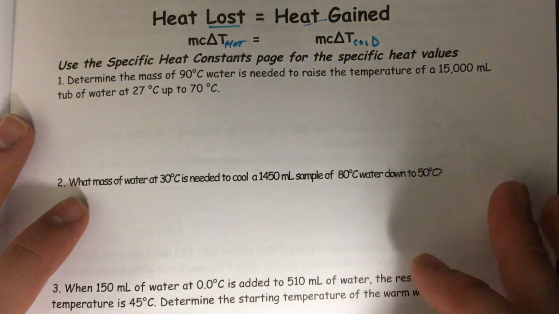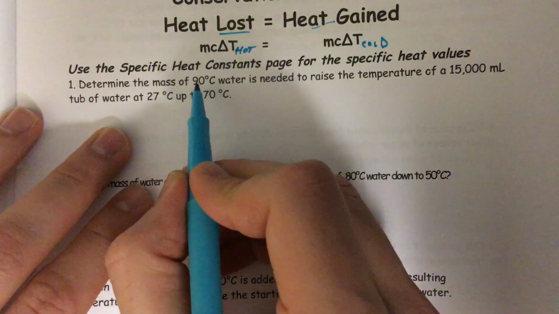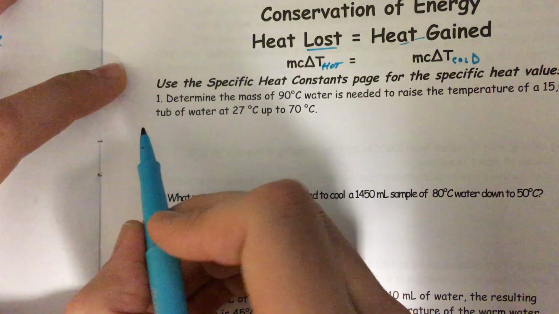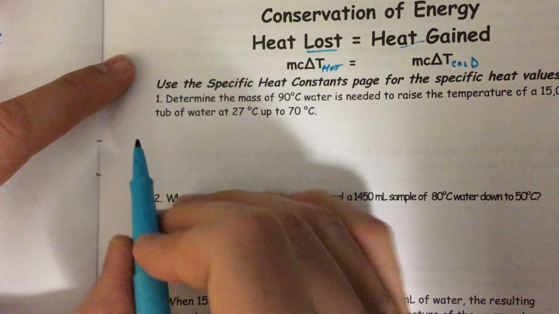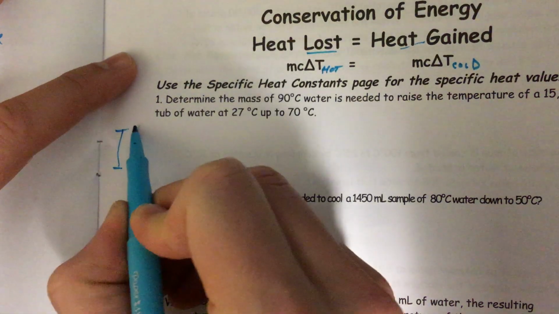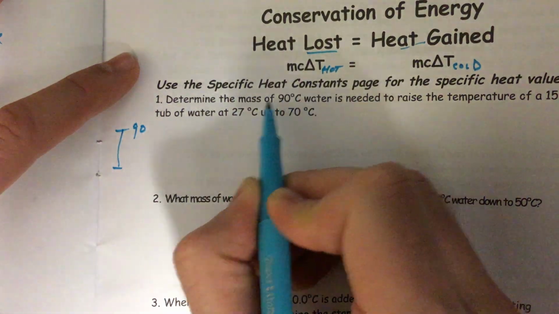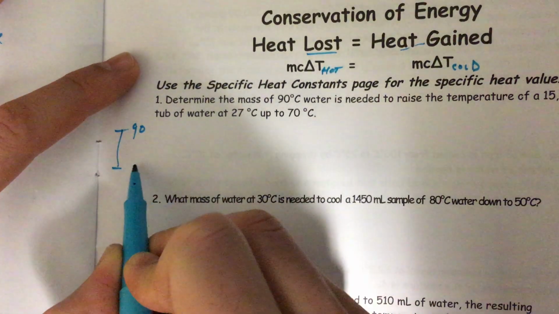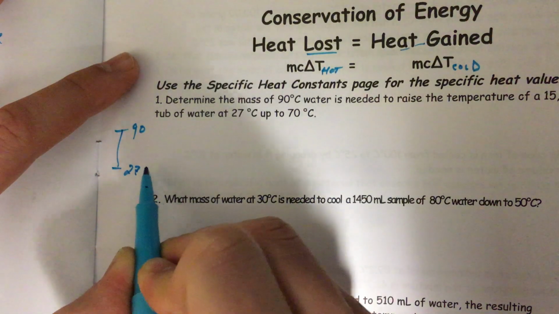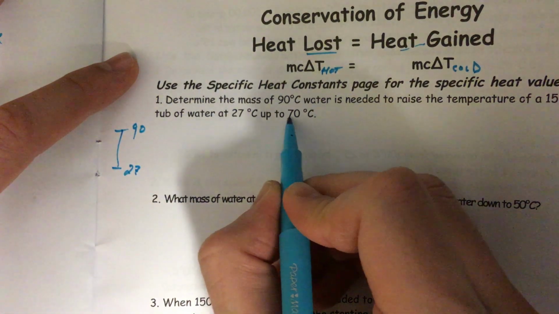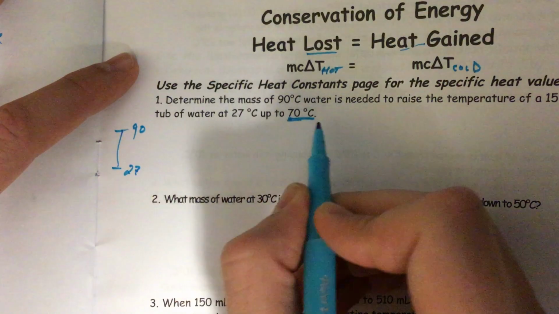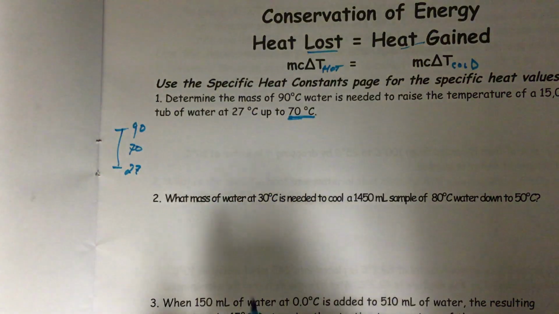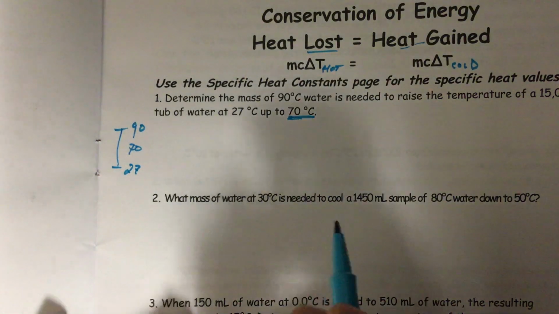So we come over here, and we know we're determining the mass of 90-degree water. If we set up our little temperature thermometer-ish thing, we know we're starting at 90 for our hot substance because it's the hottest temperature out of the 3 that we get. We have 27 as our cold substance, and because 70 is in between these two, we know that is going to be the final temperature of our example here.